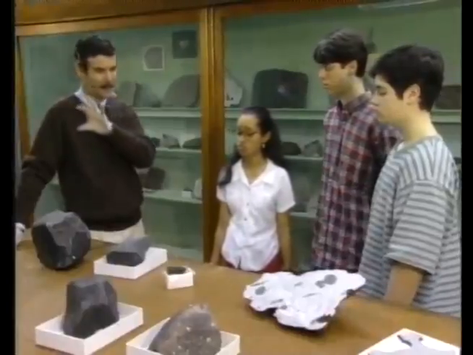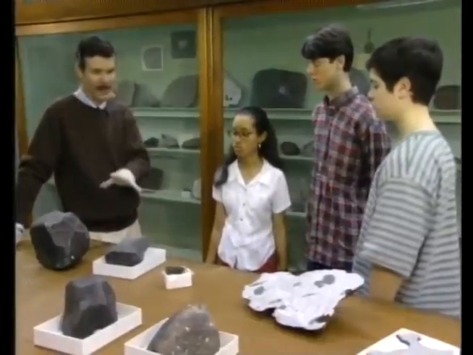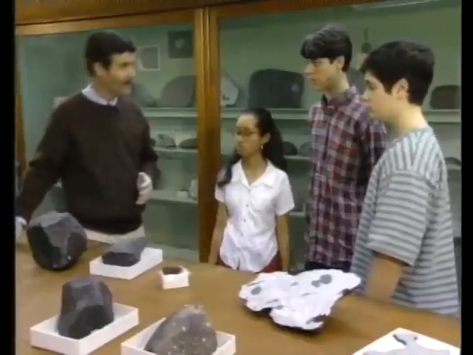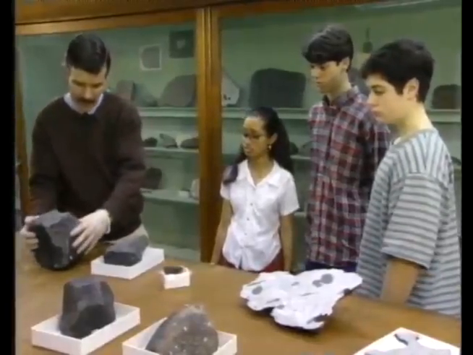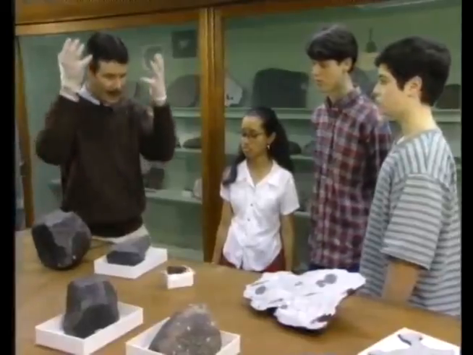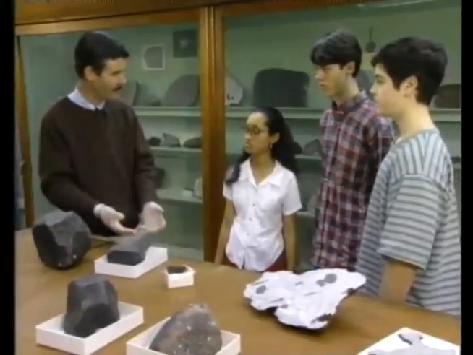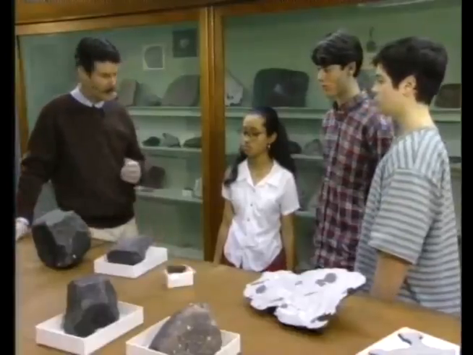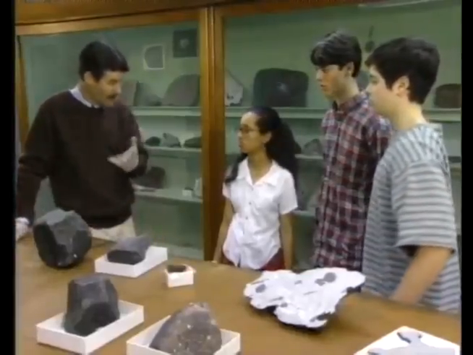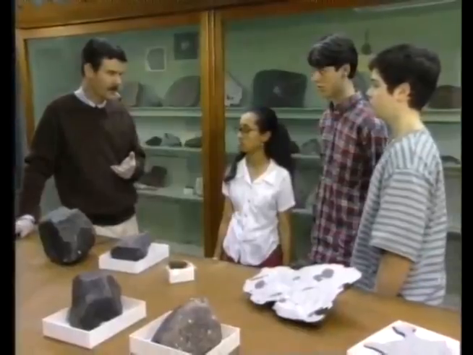And because the fragments fell in the desert, they were very easy to recognize. There isn't a whole lot else there in the way of rock, and so these large, even though these are very large, when they landed on the ground, they just kind of landed with a plop. They didn't bury themselves. And we estimate that the total amount of material that was recovered, that we actually picked up off the ground, was in excess of 2 tons.